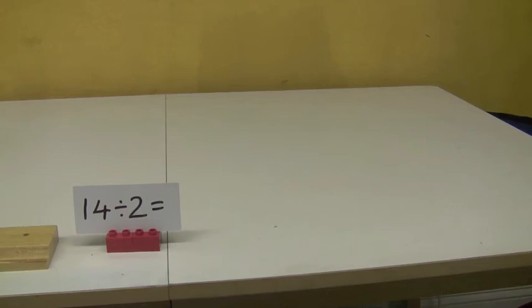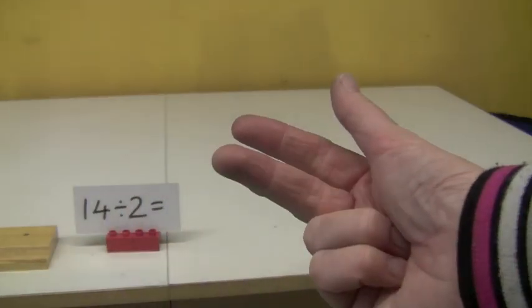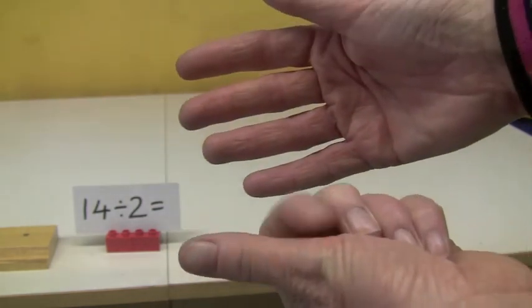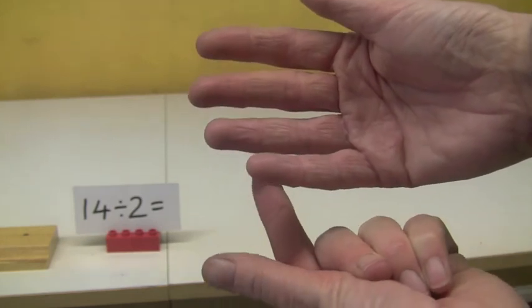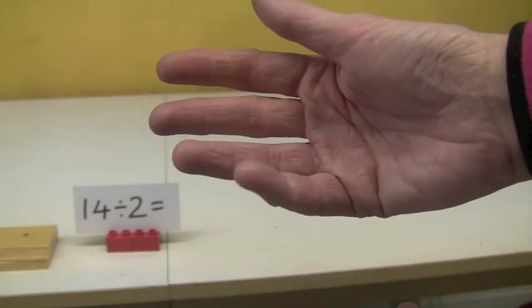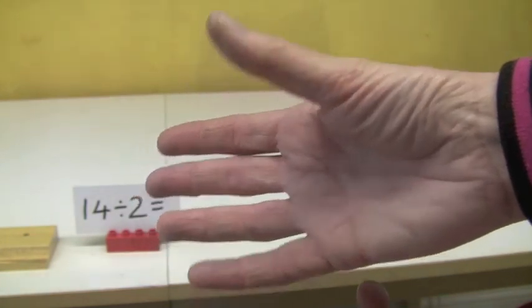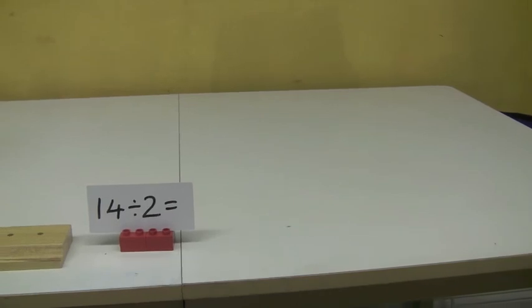Here we go. 2, 4, 6, 8, 10, 12, 14. How many fingers have I used? 1, 2, 3, 4, 5, 6, 7. So the answer is 7.